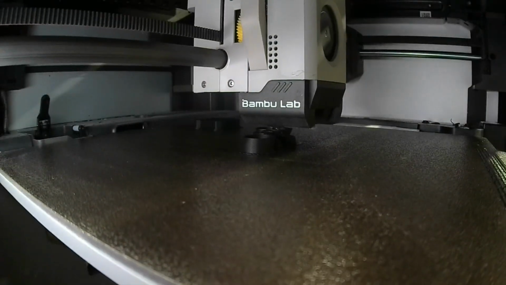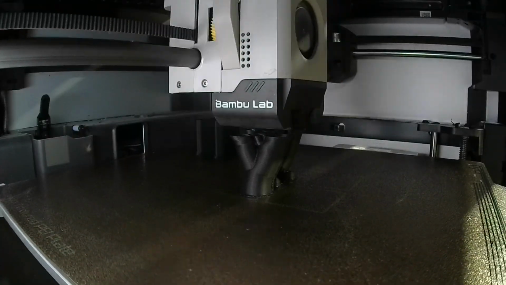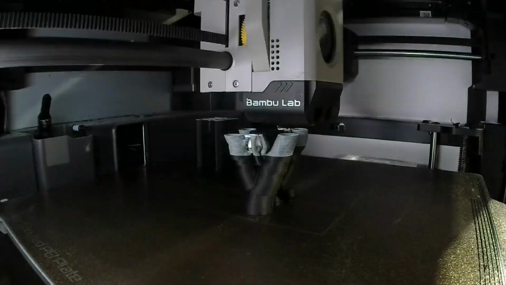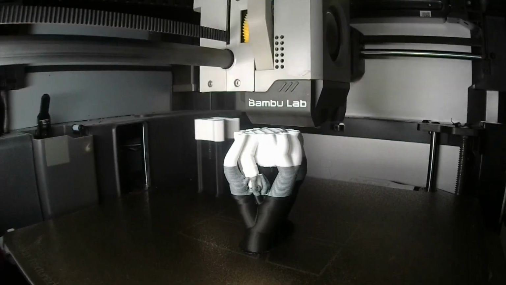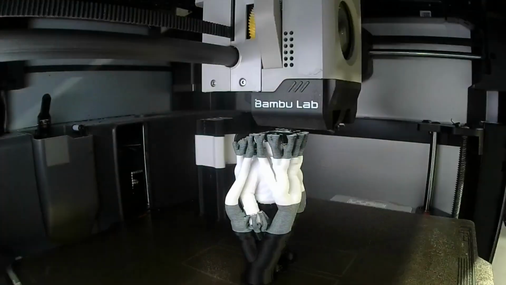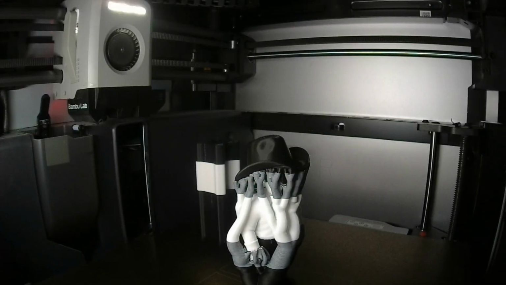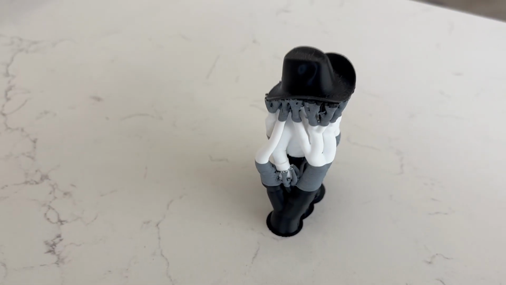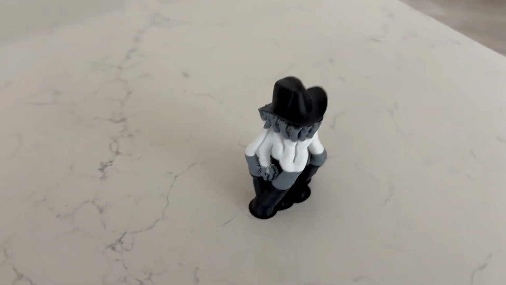Obviously this is speeded up. This is 6 hours of printing. It's got a 0.4 nozzle. And actually I was pretty impressed with how this thing generated using artificial intelligence in Bambu Studio. And like I said, it took about 6 hours. And there's his little cowboy hat. And here he is with all the supports on him. I had to go through and pull those off, but they all came off. They came off pretty easy, actually.